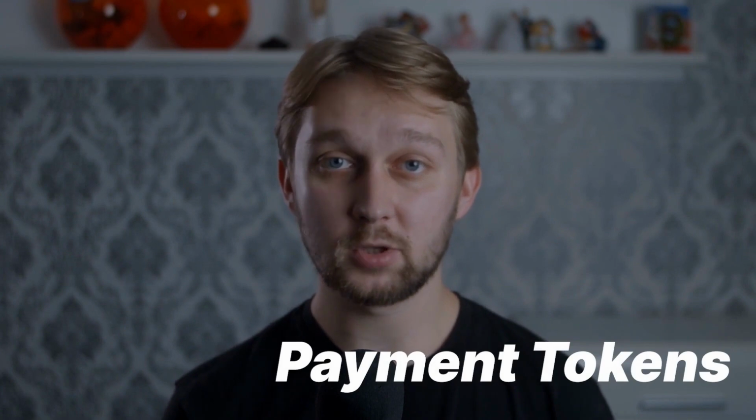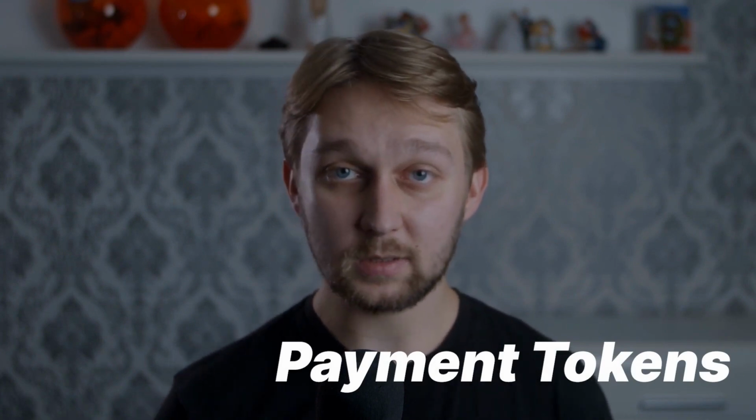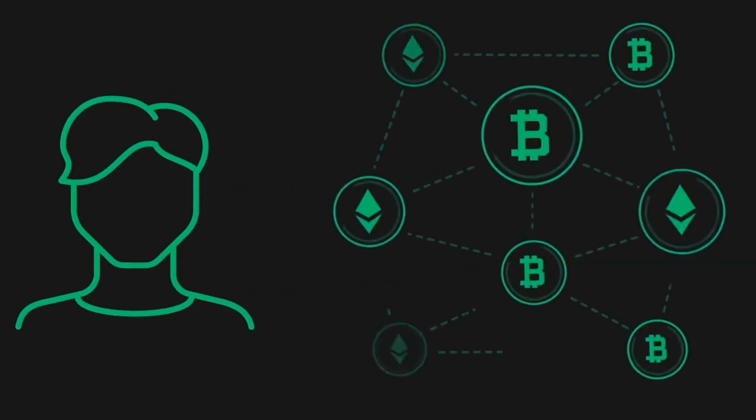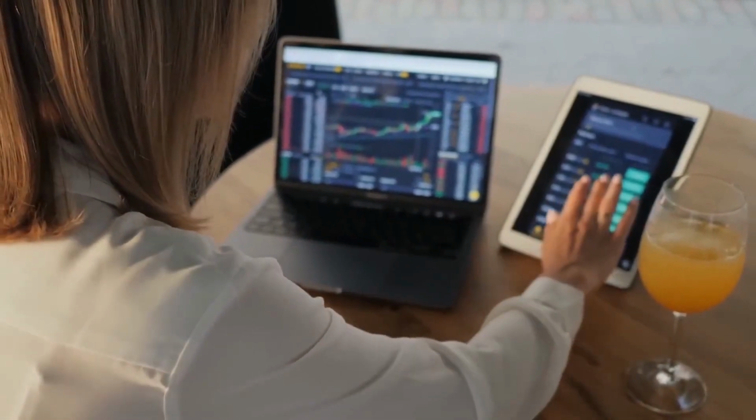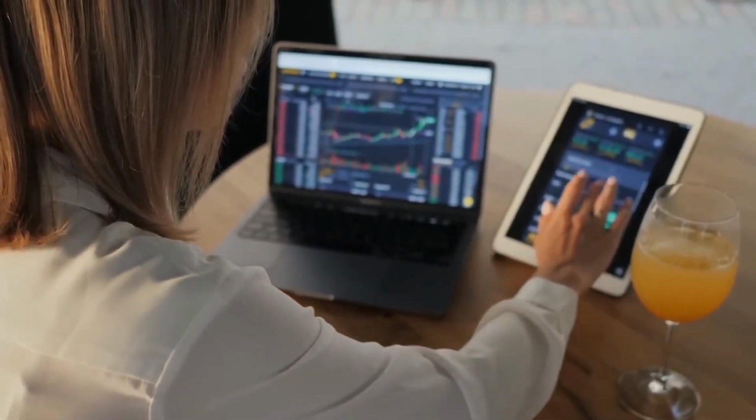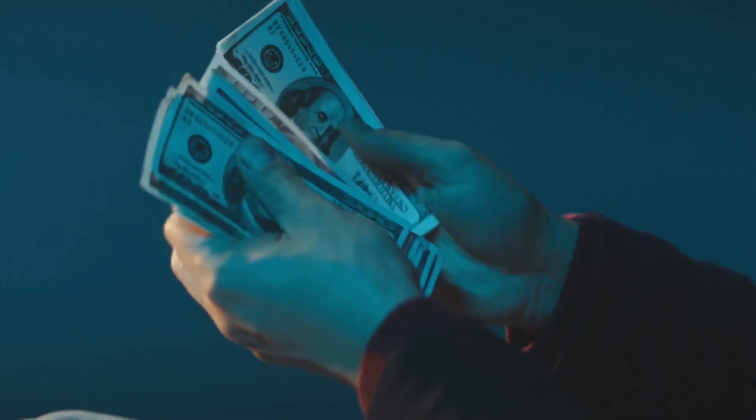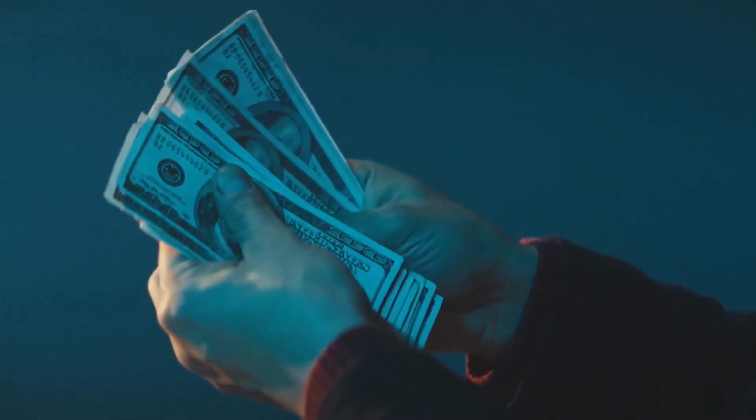Let's take a look at payment tokens. These are cryptocurrencies created as a digital alternative to traditional money. Their main task is to provide fast and convenient transactions. Bright examples of such tokens are Bitcoin and Litecoin. Tokens like Bitcoin have revolutionized the world of finance because they offer a way to conduct transactions without intermediaries. The idea is to replace currencies, making transfers simpler, faster, and cheaper.